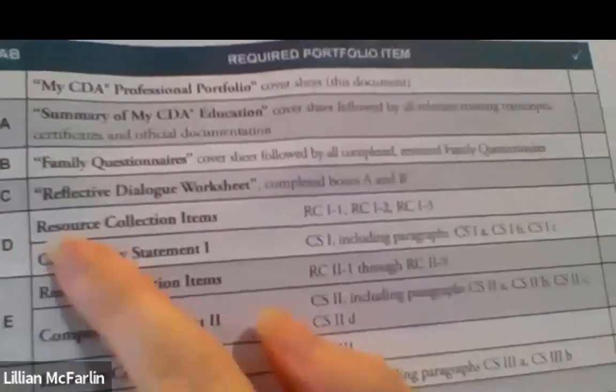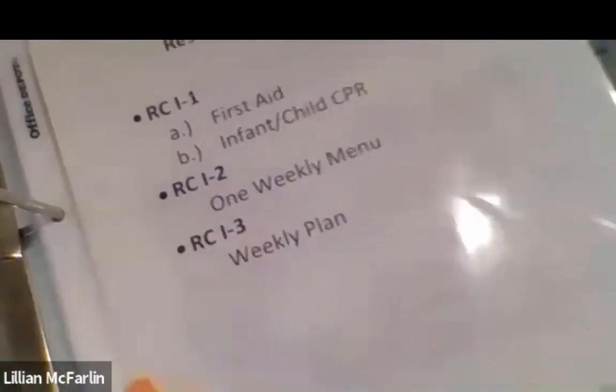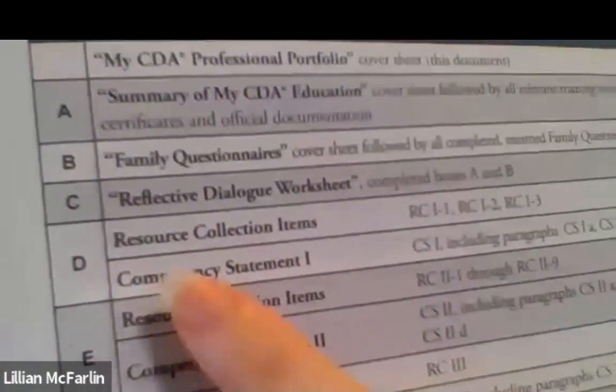All right, I'm not seeing a special section for our competency statements. It doesn't have a special page, I don't think, for that. So we just talked about on D on this sheet. We were on D. We talked about the resource collection items, and we had a specific page printed out for that in our notebook. Now we're going to do the second section of D, which is called the competency statement section.